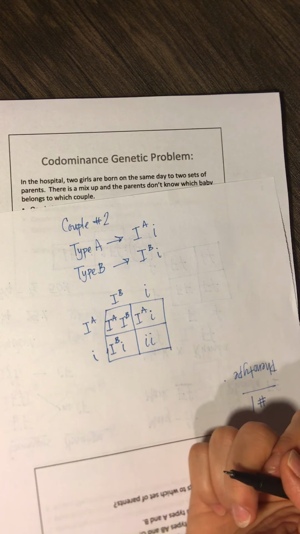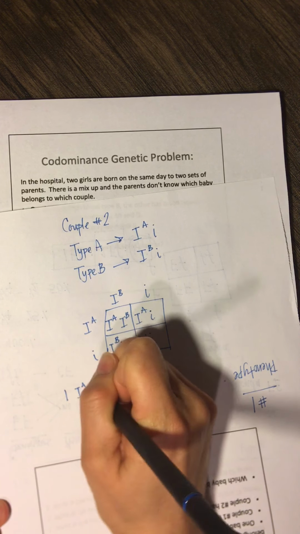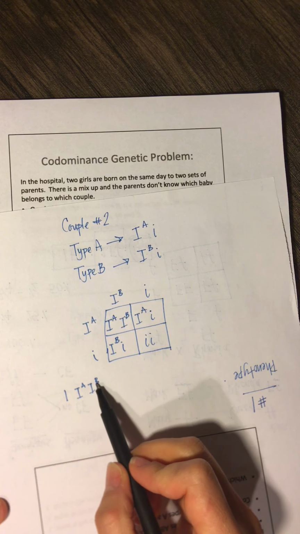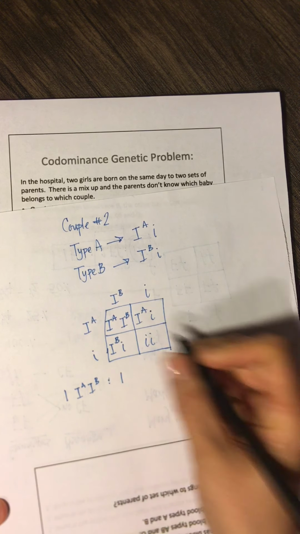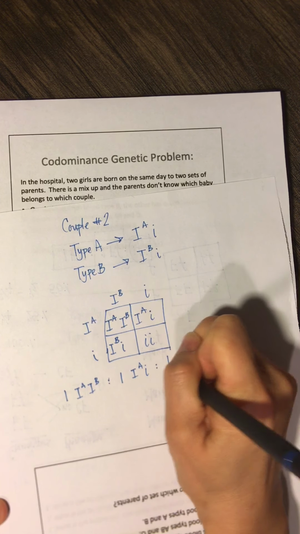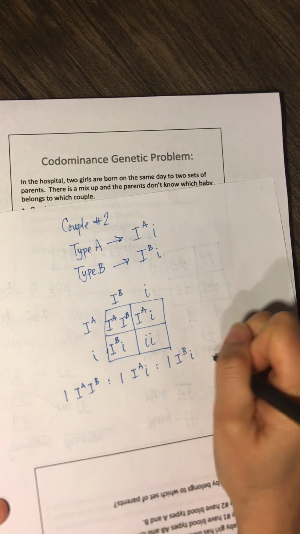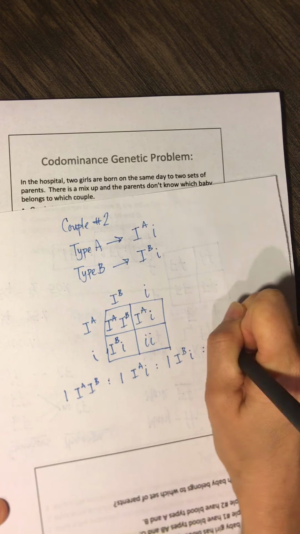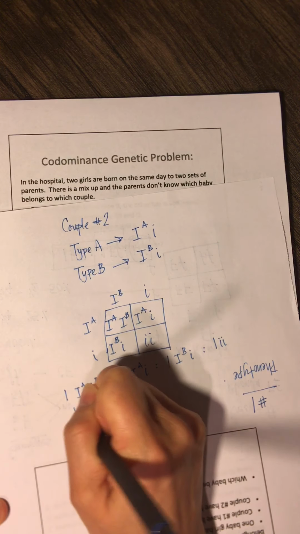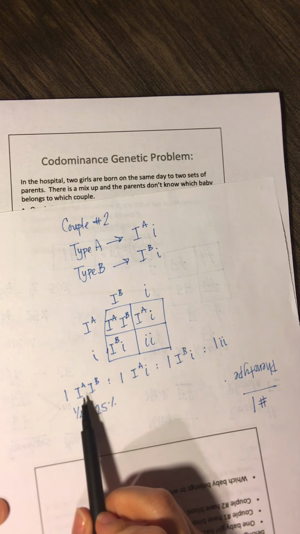So in terms of the genotypic ratios, we have one individual whose genotype is AB. We have one individual whose genotype is A i. We have one individual whose genotype is B i, and we have one individual who is little i, little i. And so it's a 1 out of 4 probability, or 25%, that the offspring will inherit any one of these 4 genotypes.